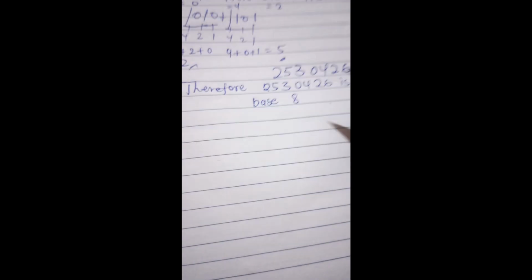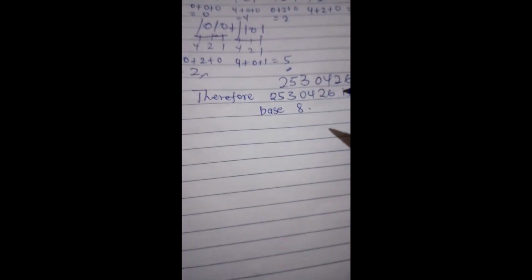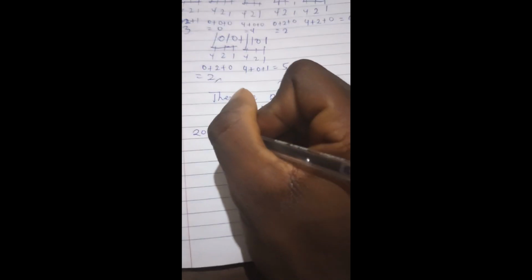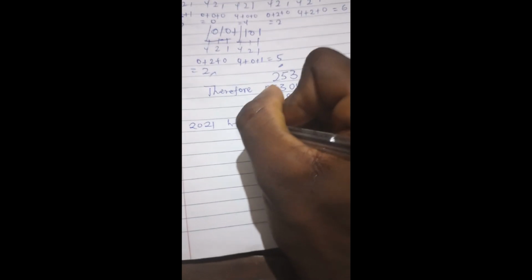We will convert the hexadecimal values to binary. A is equal to 10, which is 1010. B, we will convert to its binary value. We will convert everything to zeros and ones, which is the binary.